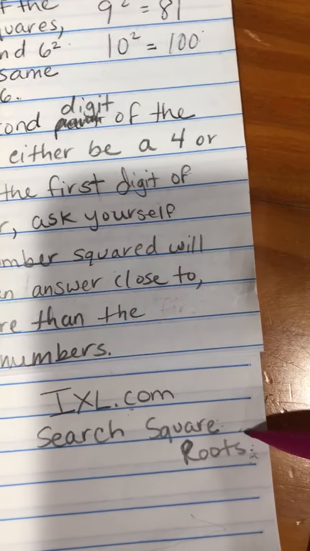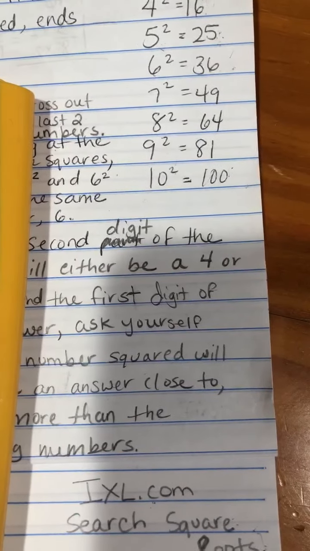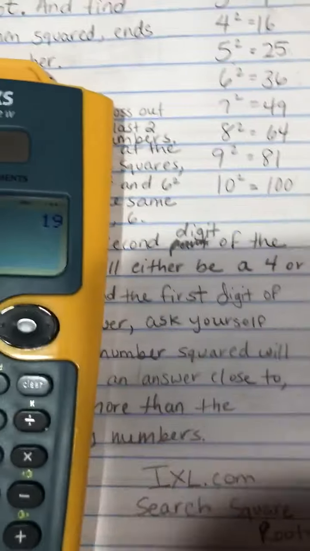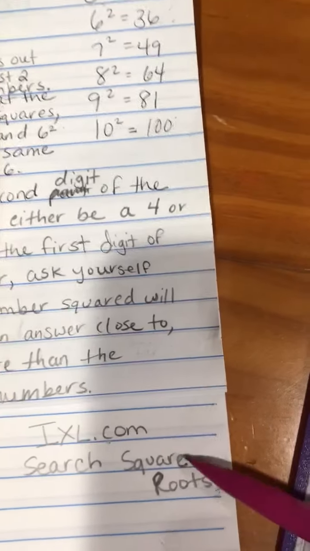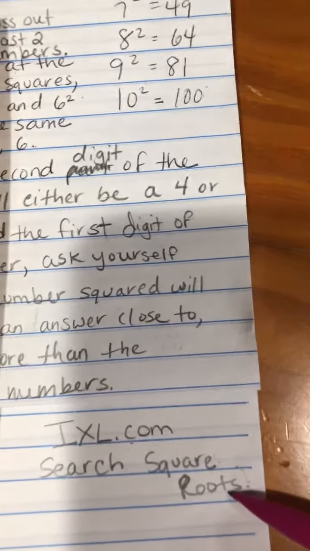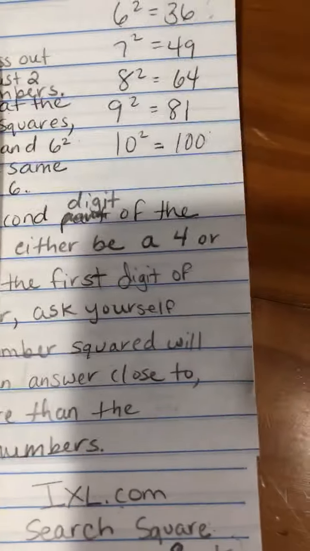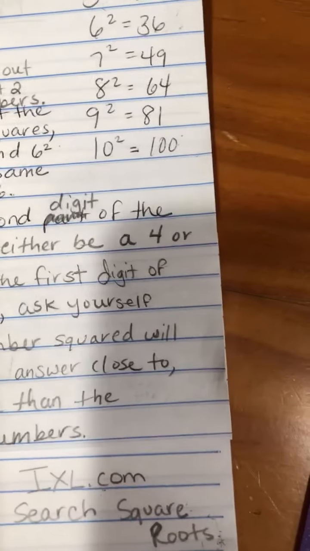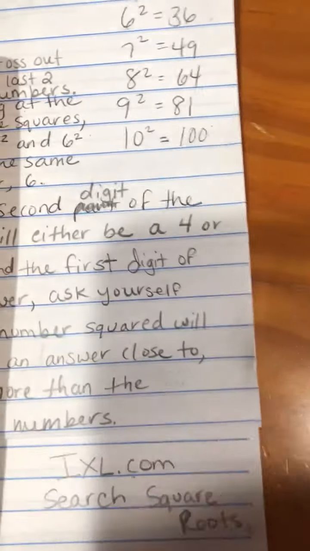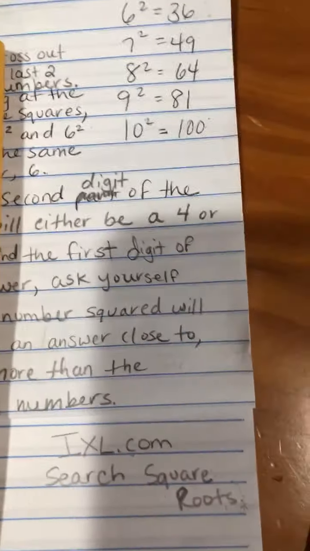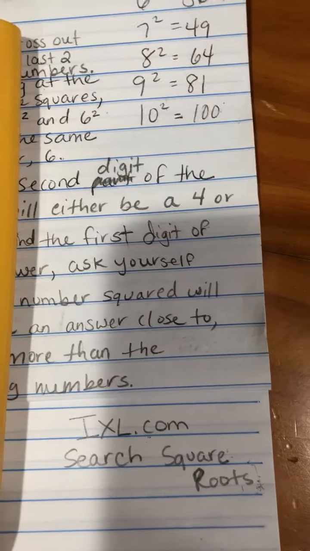So again, I'll be on my end of IXL.com looking to see whether or not you're working on it, or if you're doing more than one lesson of square roots, which would be great. Extra practice is always helpful. And I'm going to be there also if you need any help. Send me a message on Remind. Maybe you can't find the lesson on IXL.com, or maybe you're struggling with understanding how to do it. Just send me a message and I'll do my best to get back to you and help you out.